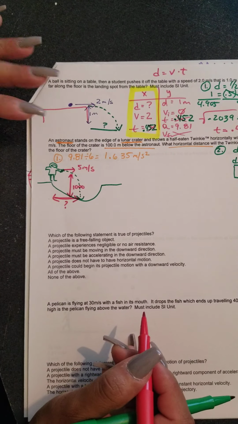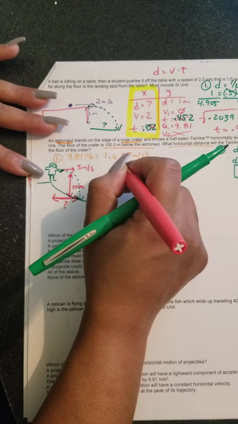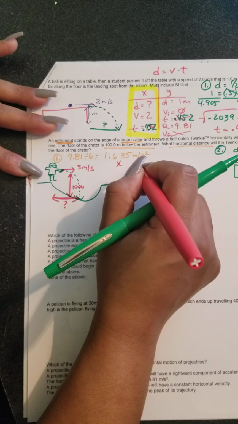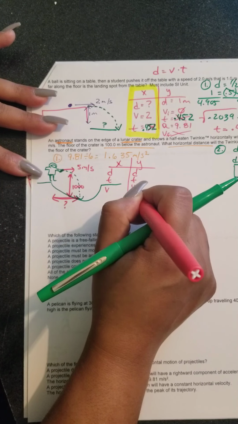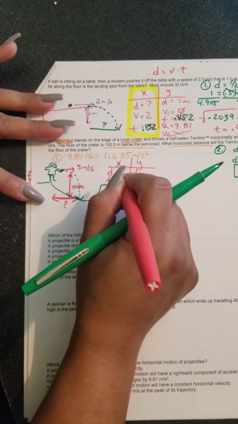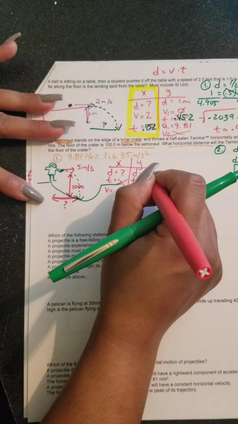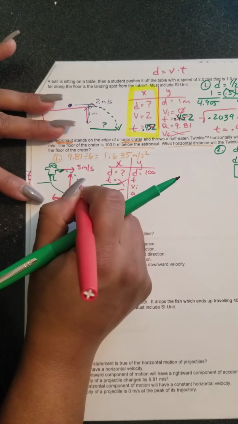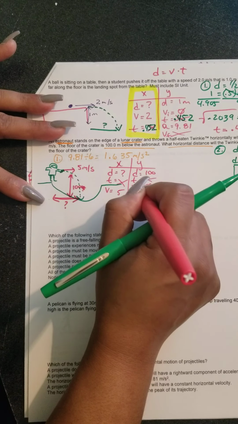Okay, so here's my drawing. What do I do? After I do my drawing, that's step 1. Step 2 is my X and Y component. D, T, V, D, T, V, I, A, V, F. Question mark, not given to me. 5. 100. Not given to me. 0.